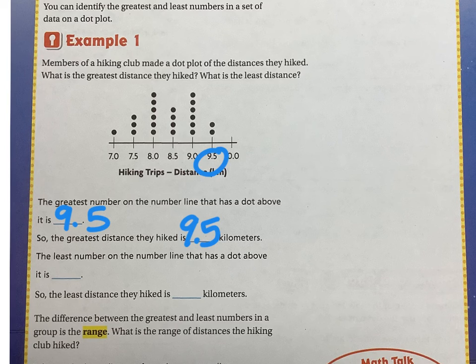Kilometers. Remember, numbers always have number representation. They represent something. So next, the least number on the number line that has a dot above it. We're comparing decimals here, the least one is 7 wholes. 7.0, remember, is 7 wholes. So the least distance they hiked is 7 wholes, 7.0.